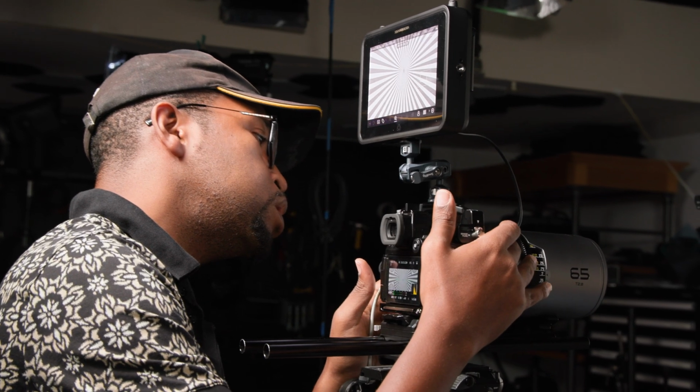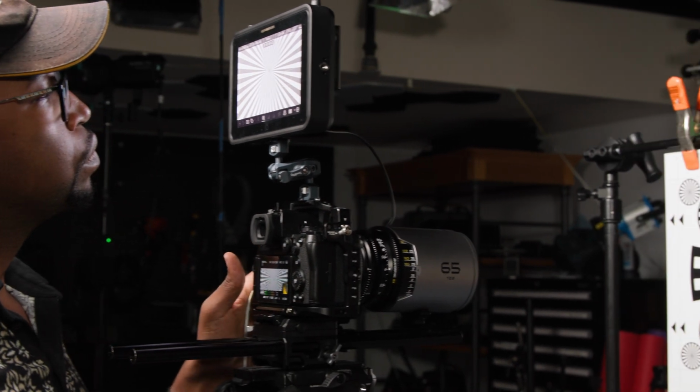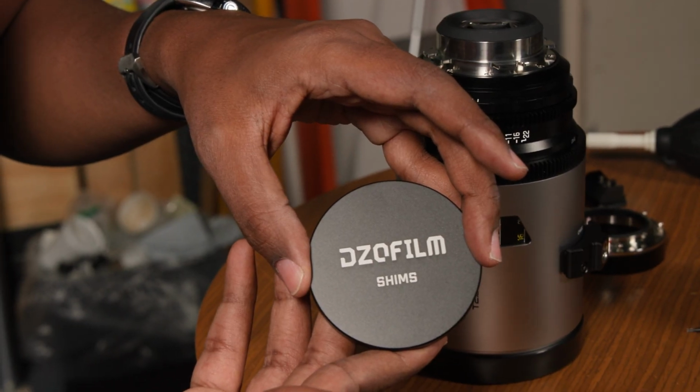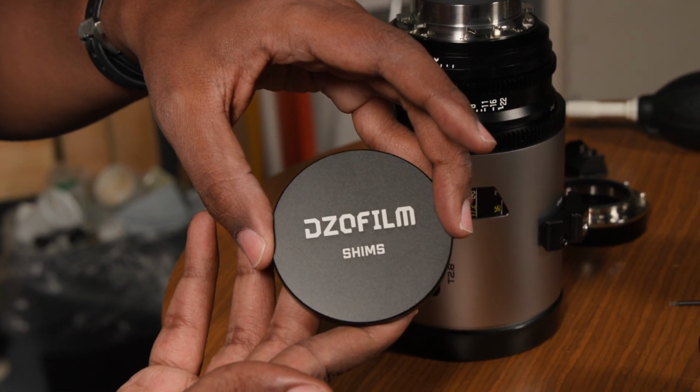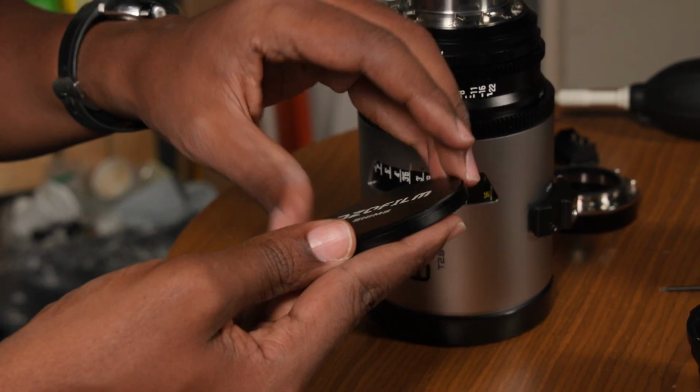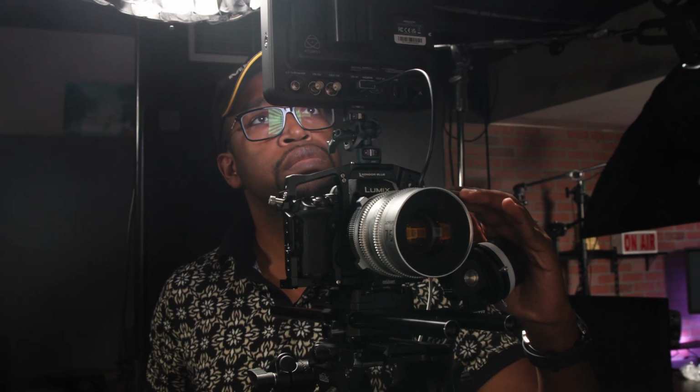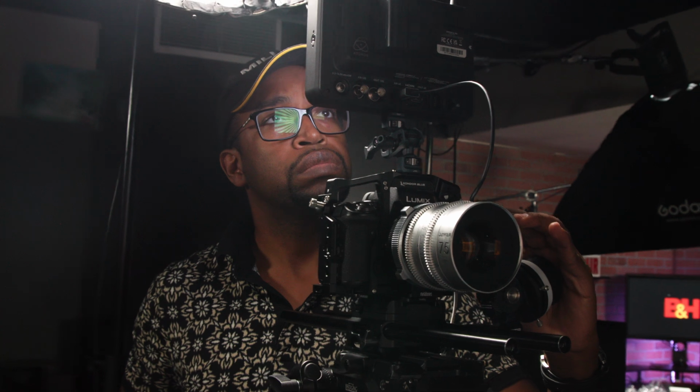If not calibrated correctly, the lens will be difficult or even impossible to focus. Thankfully, DZO also includes a back focus ring on their lenses. This allows filmmakers to adjust the back focus without disassembling the lens and replacing shims. If you'd like to learn more about lens mounts and how to adapt or swap them, let us know in the comments below.